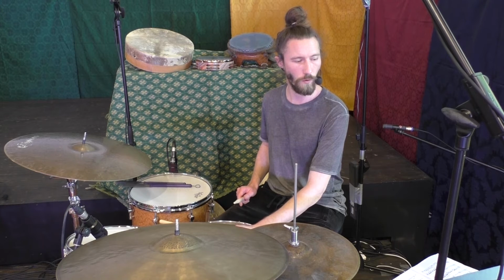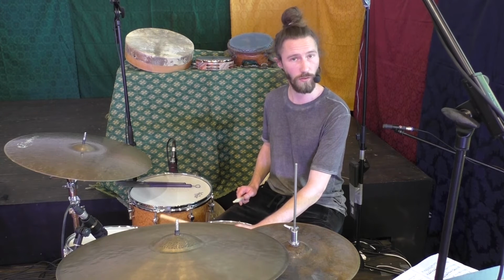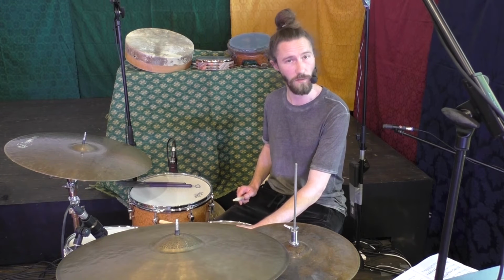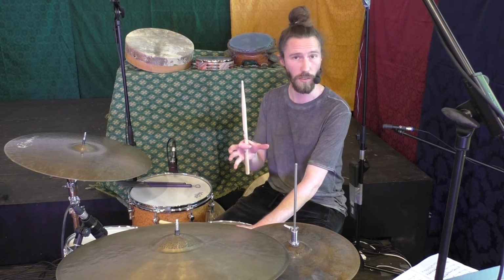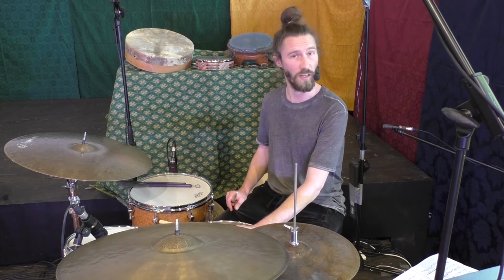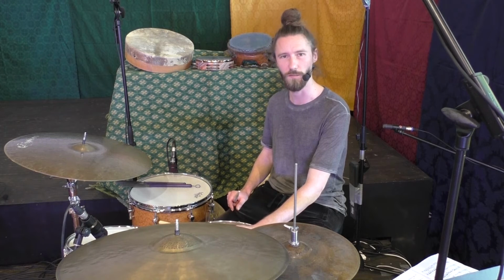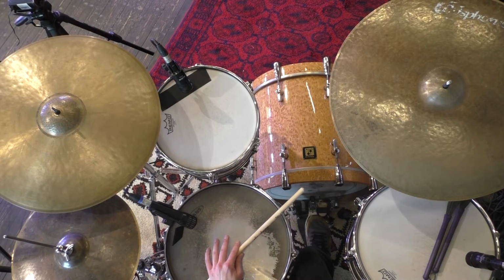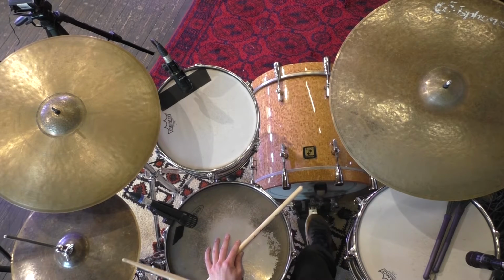Mostly percussionists would start on the 7th beat, which would be 7, 8, 1, 2, 3, 4, 5, 6, 7, 8, 1, 2, 3, 4, 5, 6.